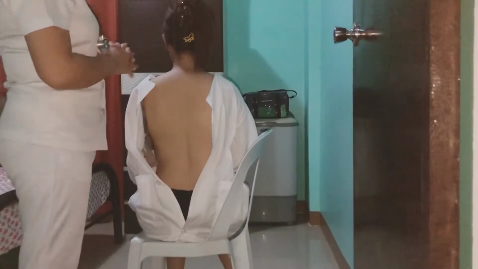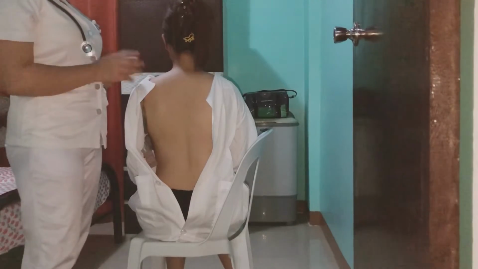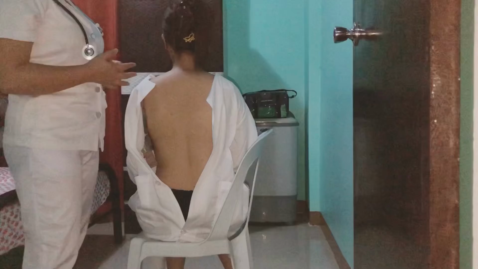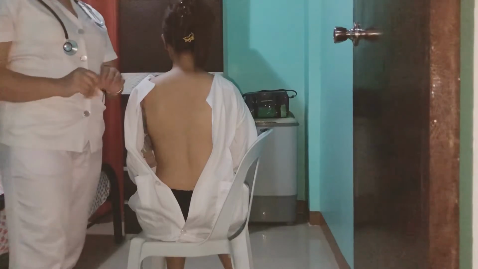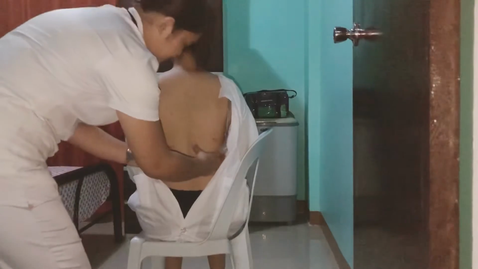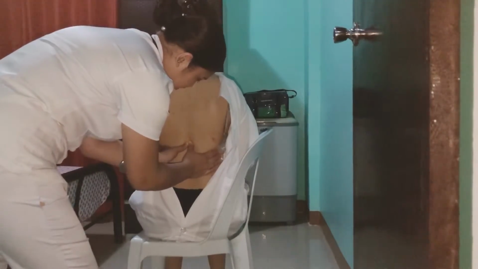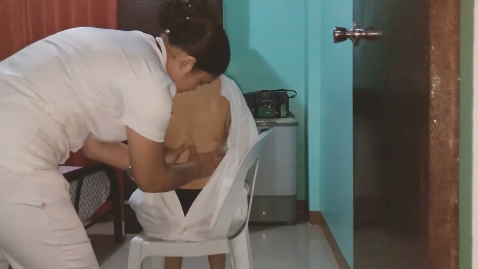Fourth is to check for respiratory excursion by palpating the posterior thorax. Then I'll ask the patient to take a deep breath because I'll be watching my hands for any signs of lagging movements. Okay, Ma'am Diane, I need you to inhale and exhale for me. Okay. Do it again. And again.